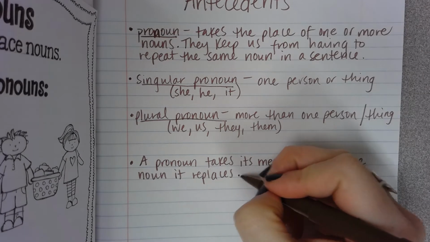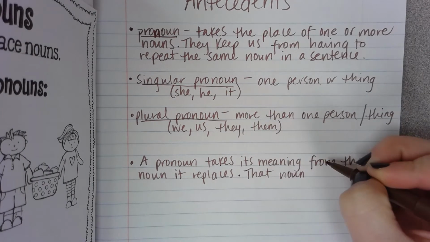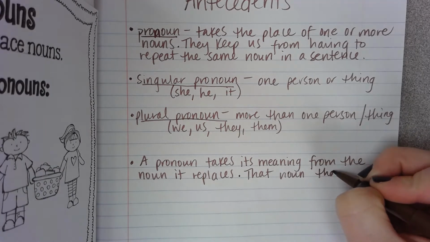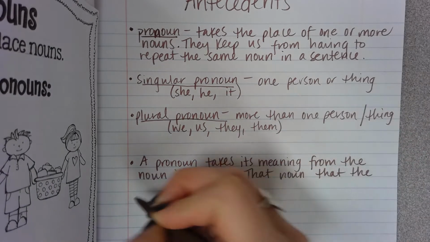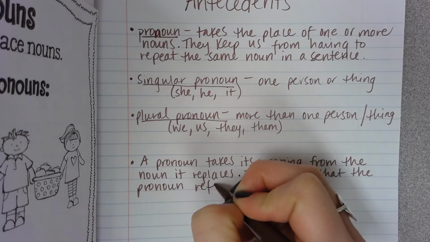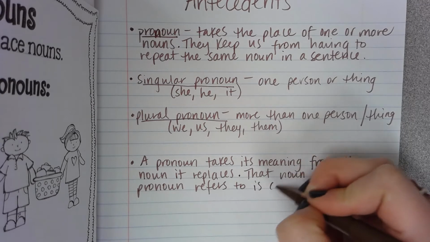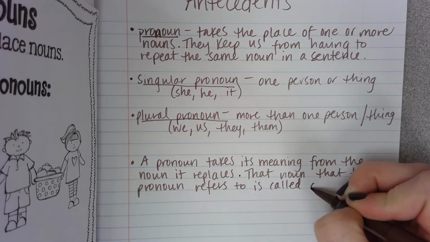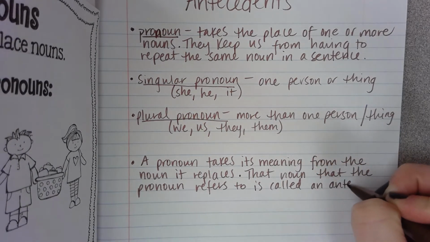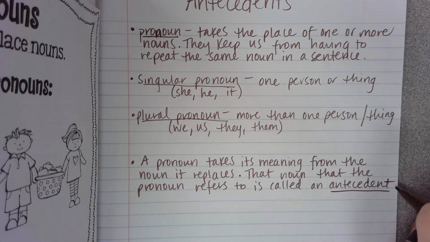That noun that the pronoun refers to is called an antecedent. I'm going to underline that for the term.